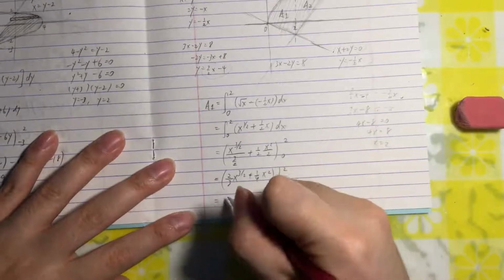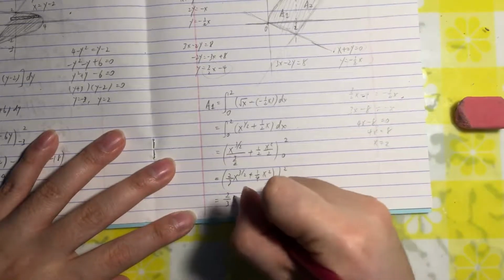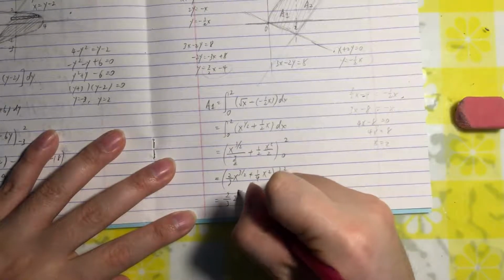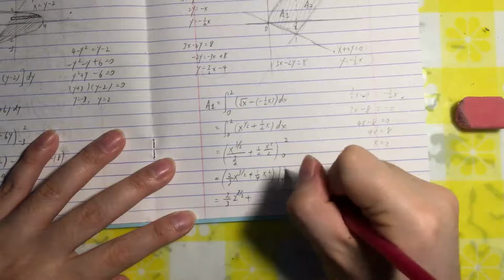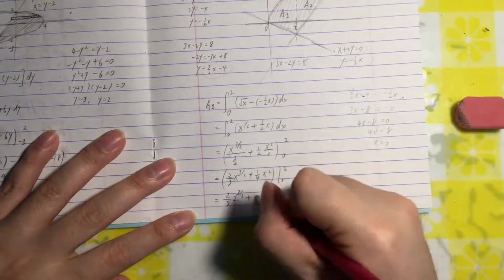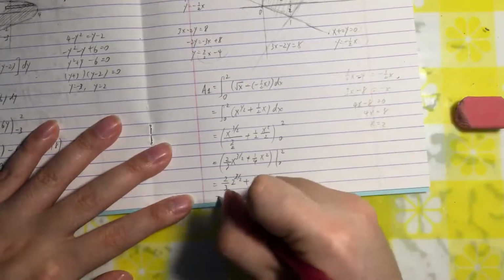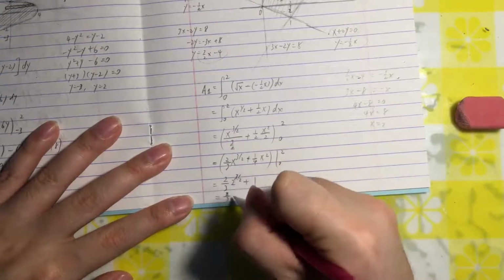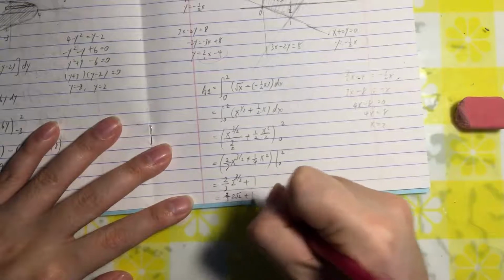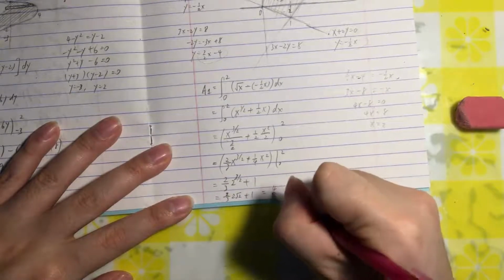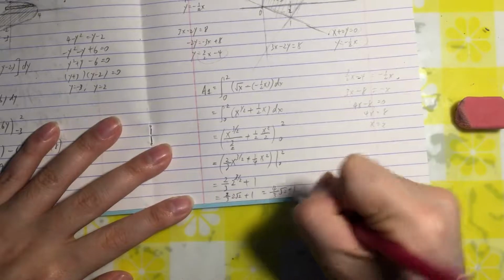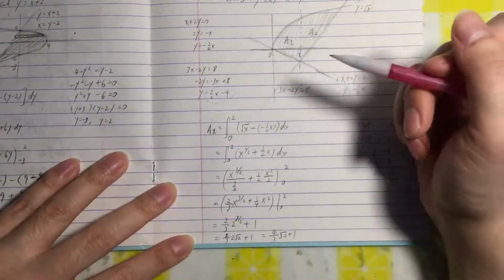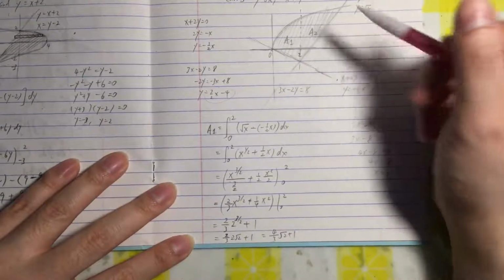If I plug in 2, I get 2 over 3 times 2 to the power of 3 over 2 plus 2 squared is 4. 4 times 1 over 4 is 1. Continue. 2 raised to 3 over 2 is 2 square root of 2. If we multiply, we get 4 over 3 square root of 2 plus 1. That's the area of region 1, A1. Next, let's find the area for A2.